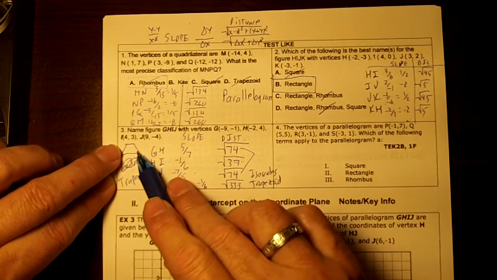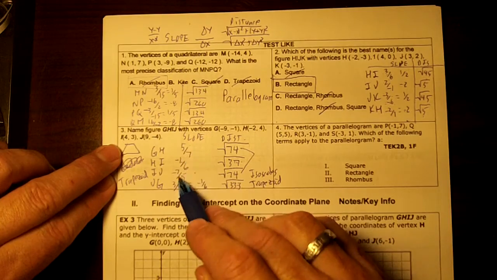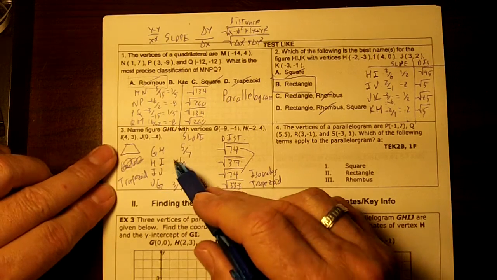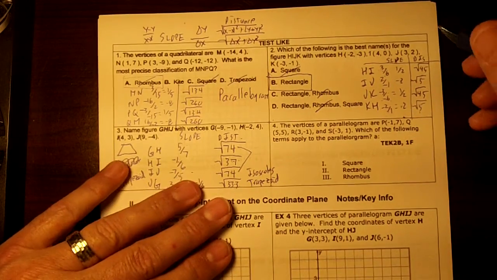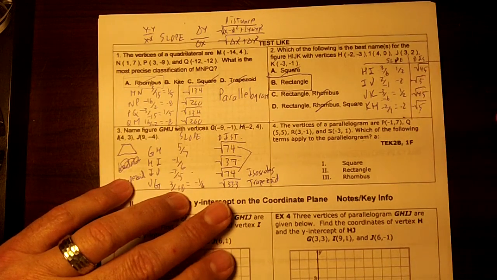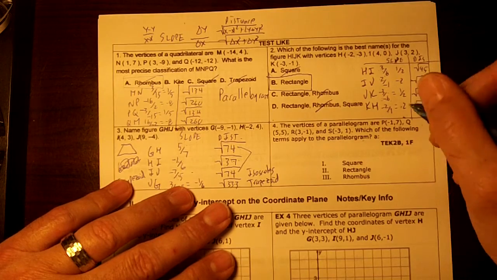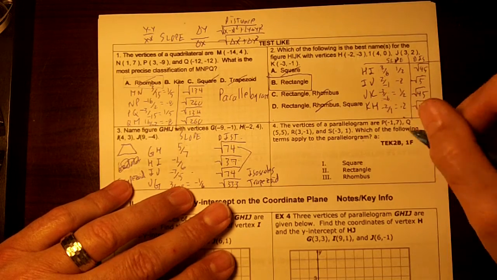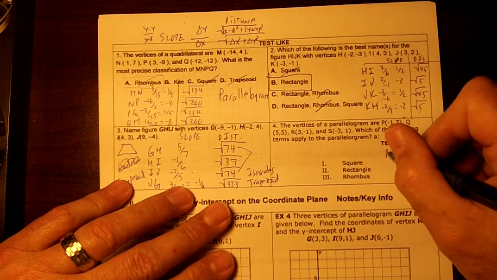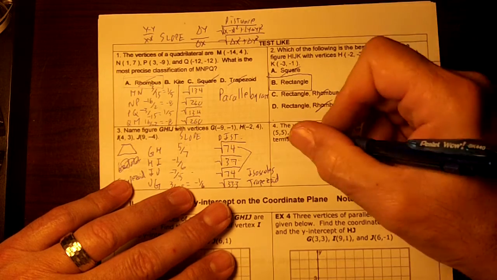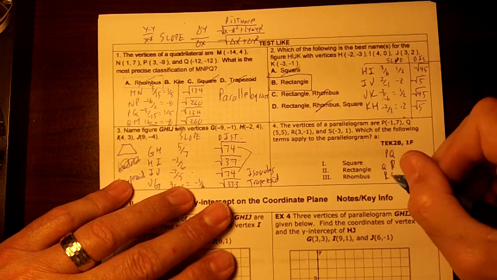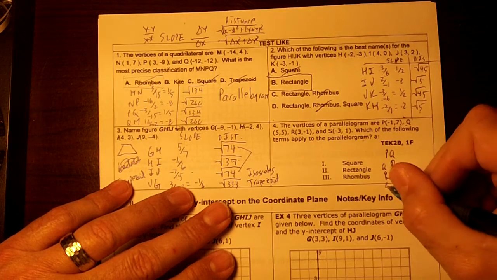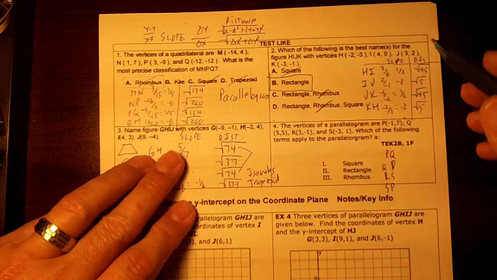Okay? These two sides would have these distances and these slopes, and then these would be the parallel lines right here. Okay, right here, we're going to do one more. Which of the following terms apply to it? And you got to do the same thing. We got to get from P to Q. This kind of gets old. P to Q. Then we're going to go from Q to R. Go to R to S. And then we're going to go from S to P. Find the slope and find the distance.